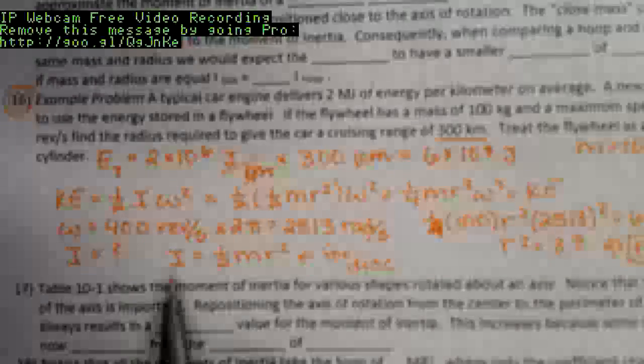And so you will multiply 6 times 10 to the 8 by 4, and so you'll have 24 times 10 to the 8th, but then you're going to divide that by 100, divide that by whatever this is squared. And so you're going to end up with r squared equals 3.8. And that means that r equals 1.95 meters.